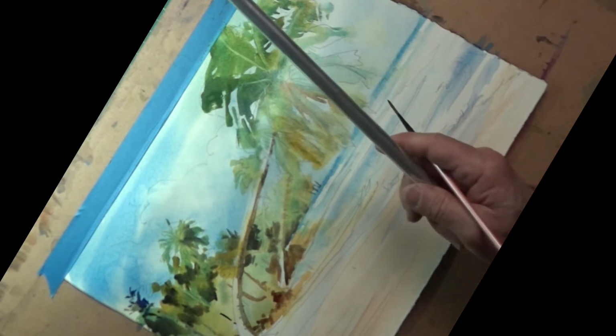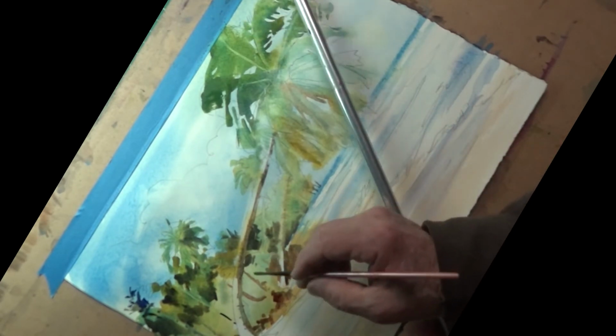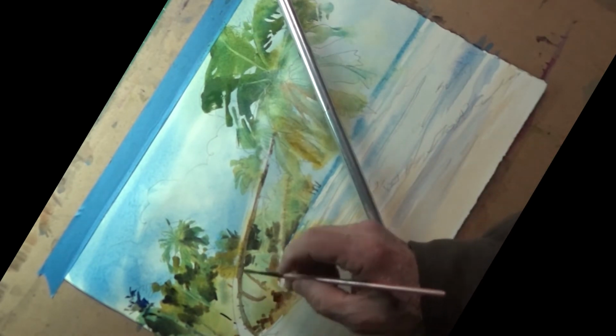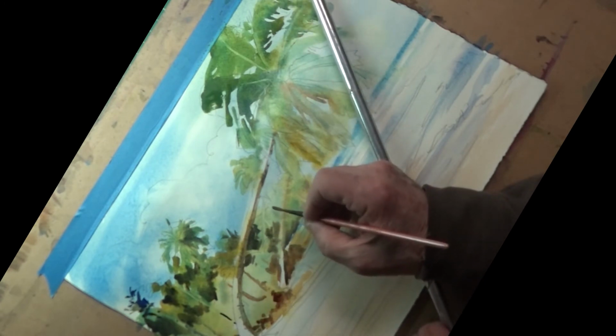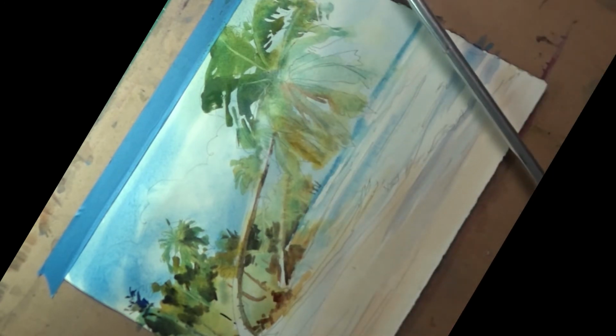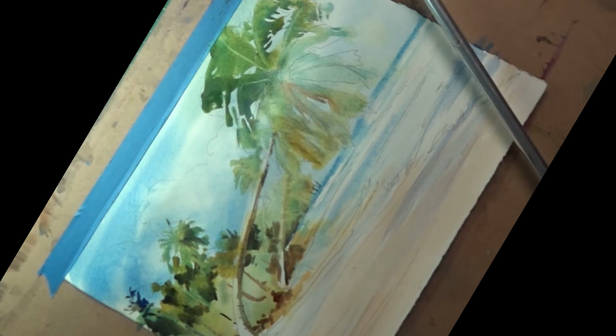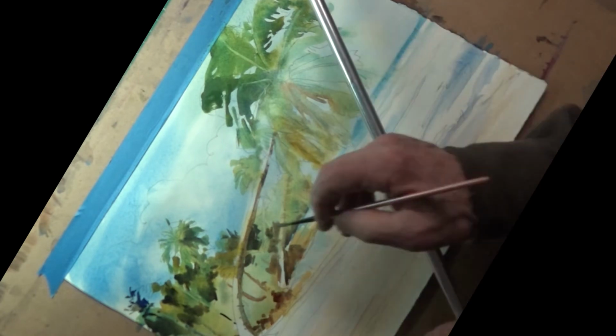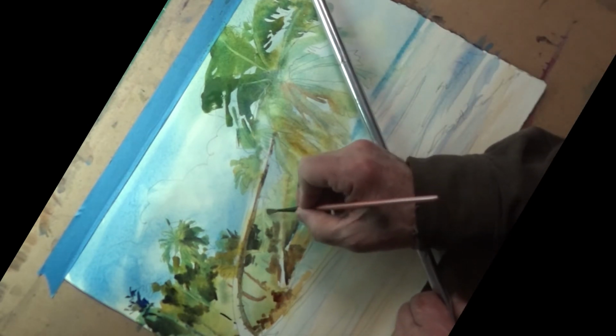A little bit still too wet there, guys. So let's just go back and put a few more dark areas in here.